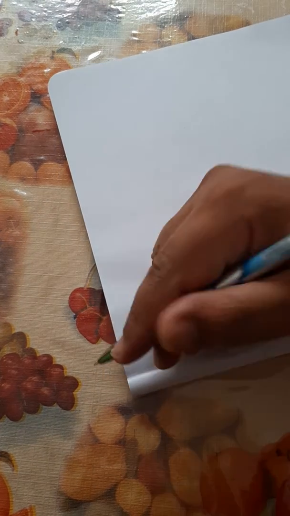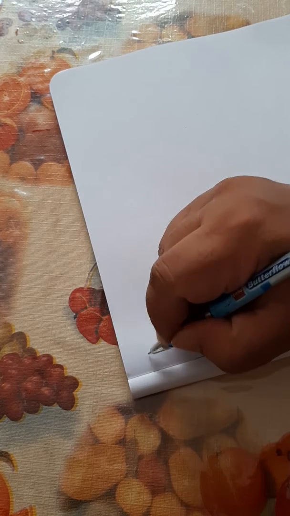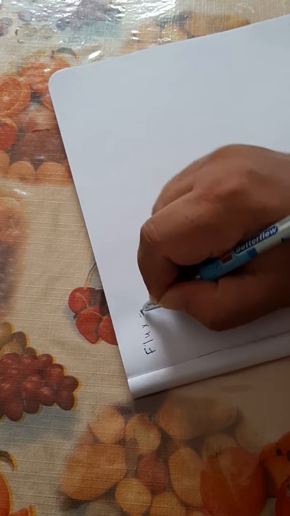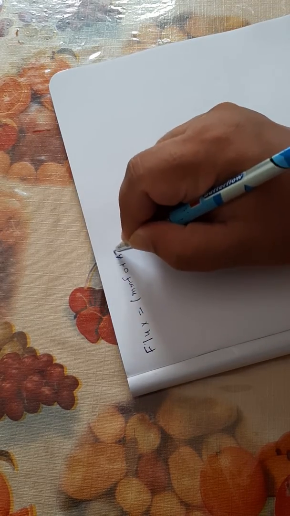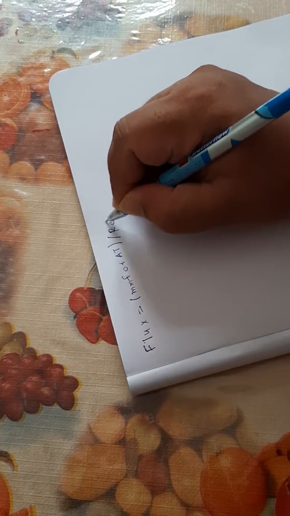I'll be turning to the next page. So again we can write over here, your flux is nothing but your mmf, or ampere-turns, divided by reluctance.